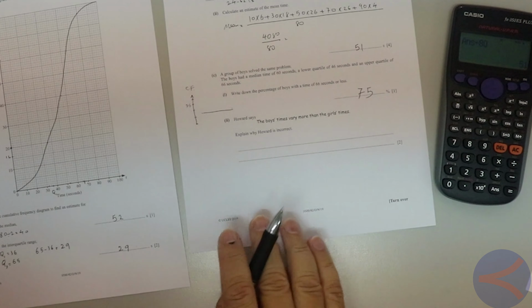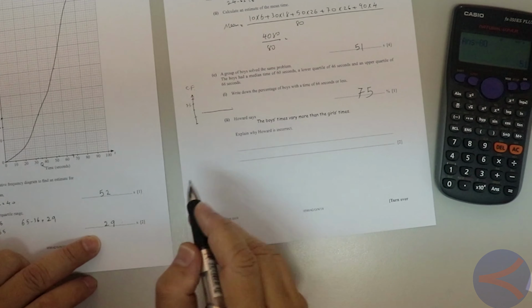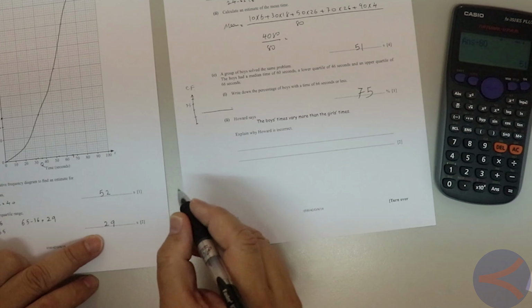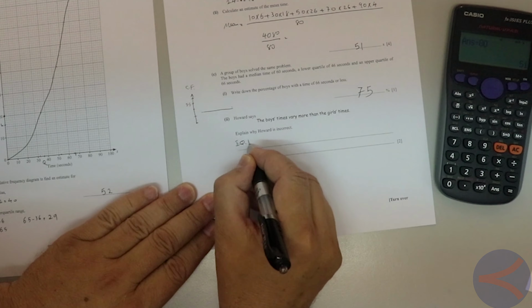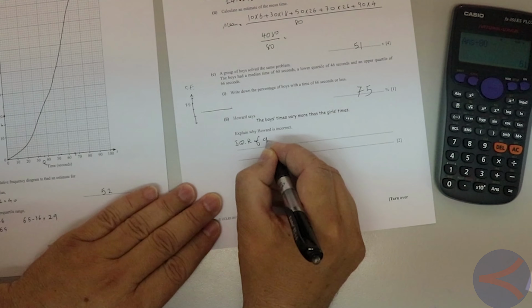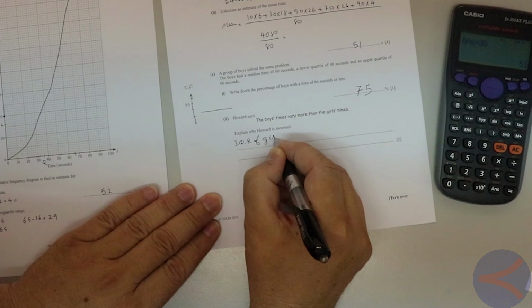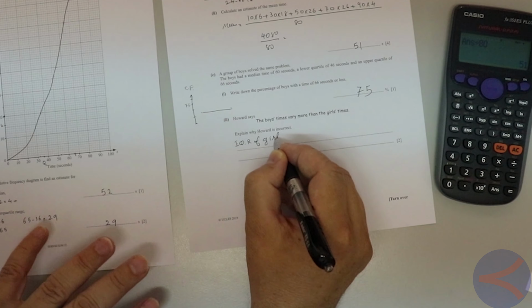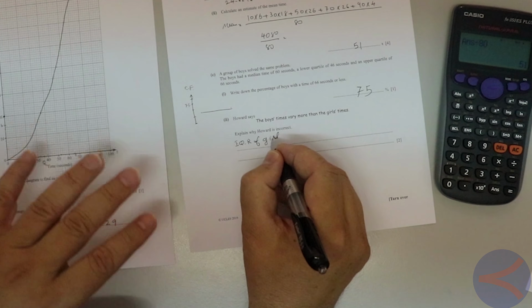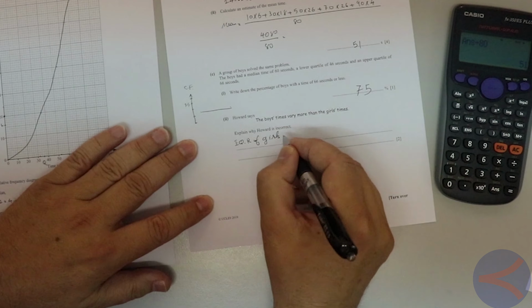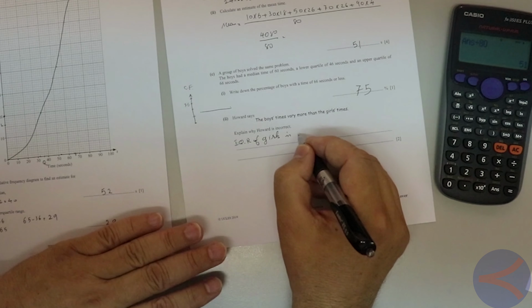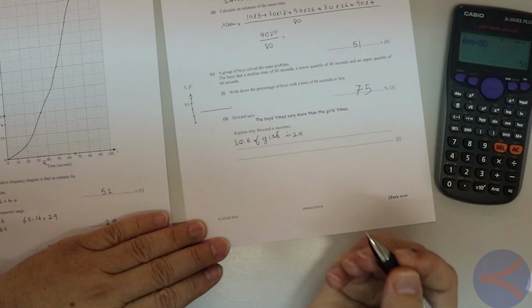No, sorry, it is 29. The interquartile range of girls is 29. We know this.